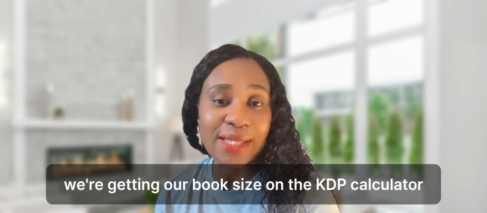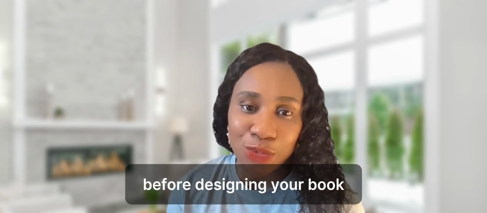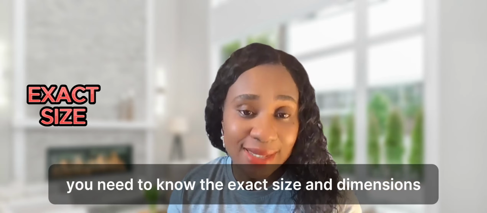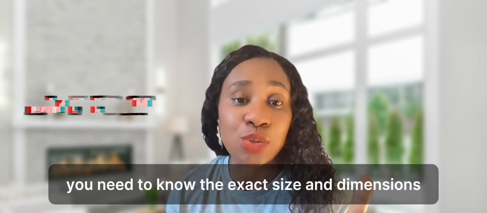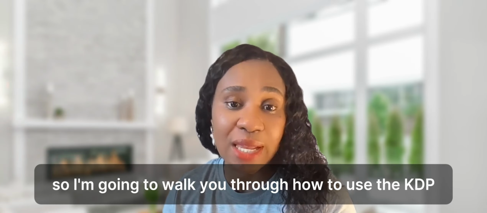Hello, so today we're getting our book size on the KDP calculator. Before designing your book, you need to know the exact size and dimensions to use for designing your book. So I'm going to walk you through how to use the KDP calculator. Let's jump right in.